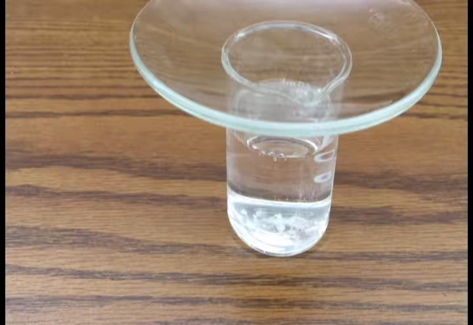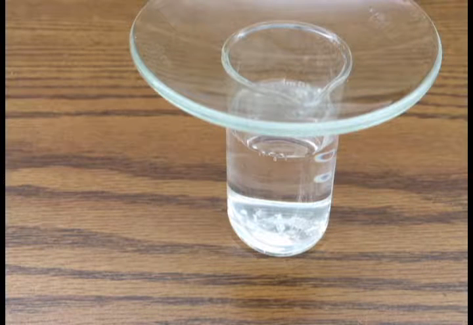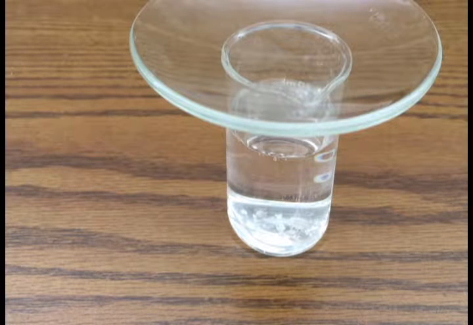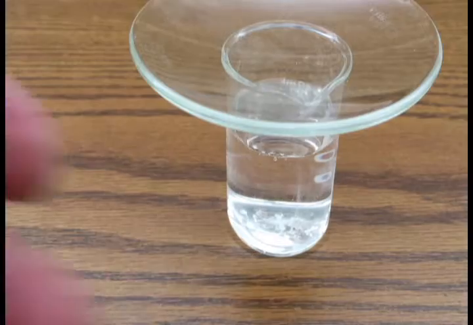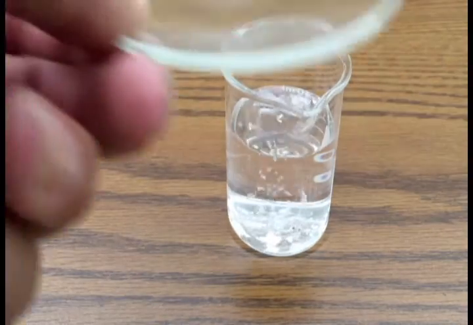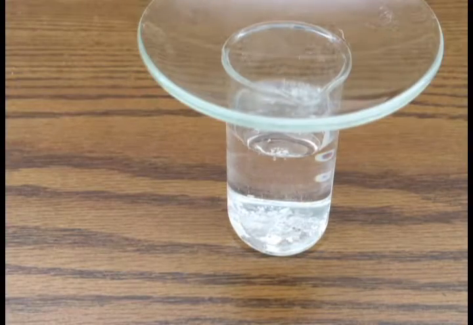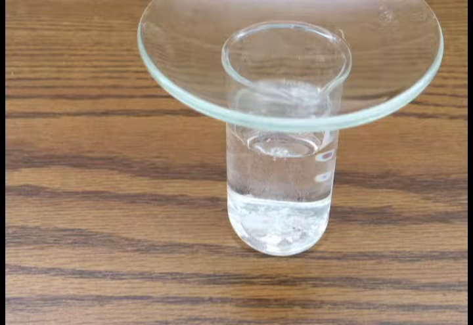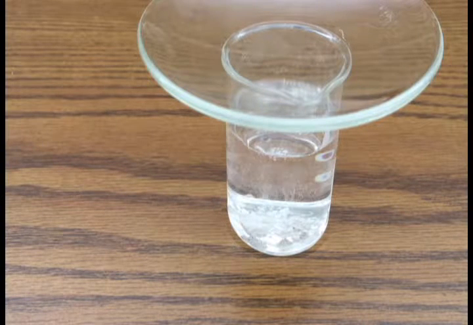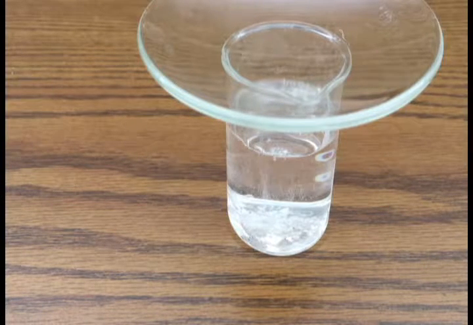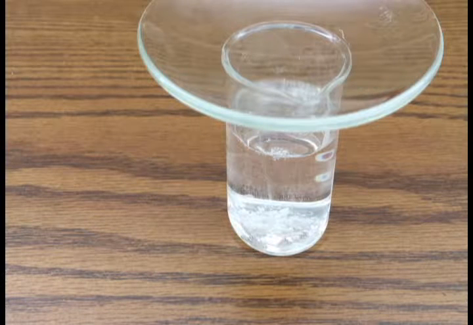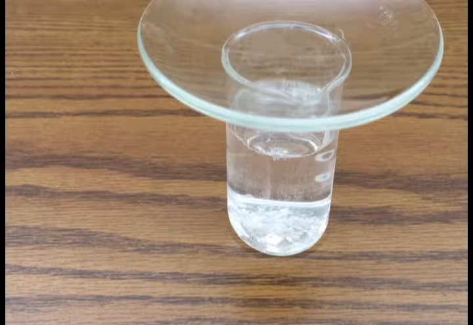I have some calcium metal in water. You can see that the calcium metal is bubbling. I'm going to add some more calcium metal to the water, and you can see that the calcium metal is fizzing like Alka-Seltzer.